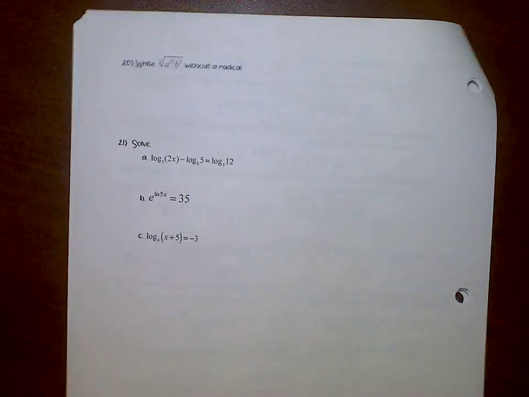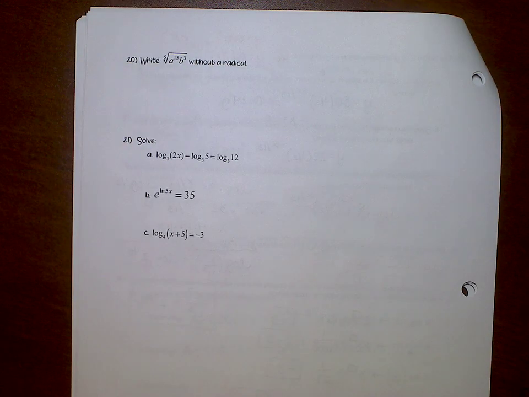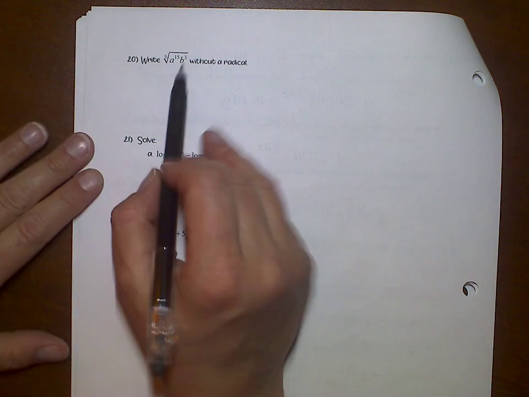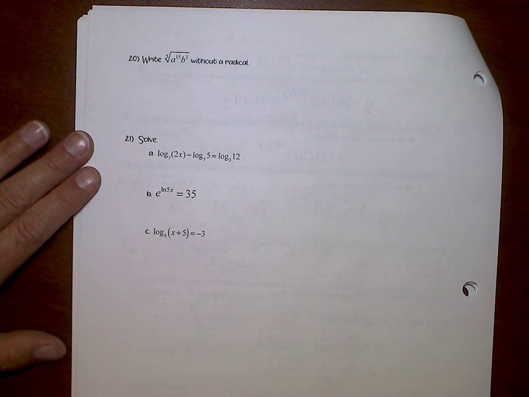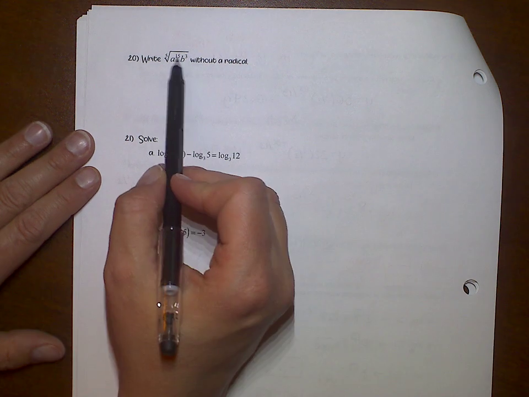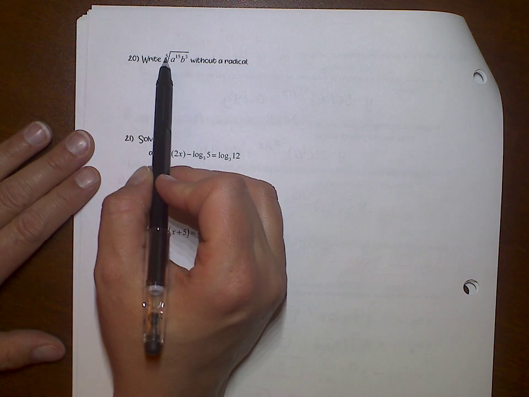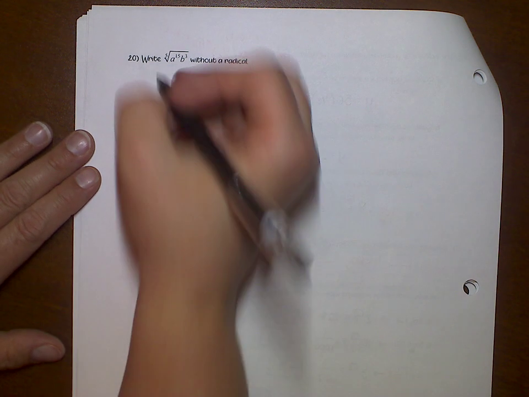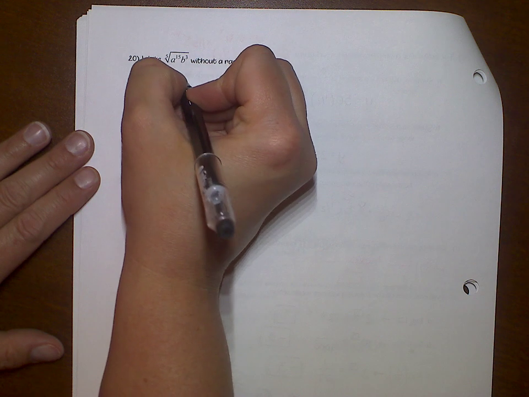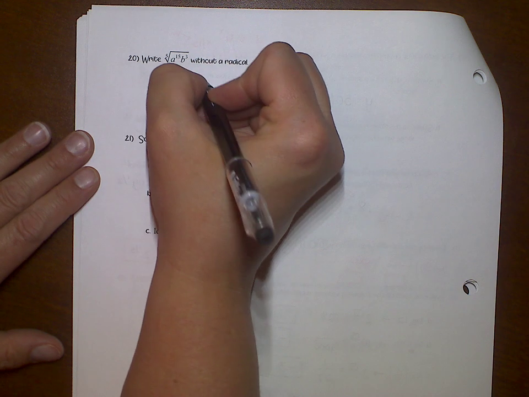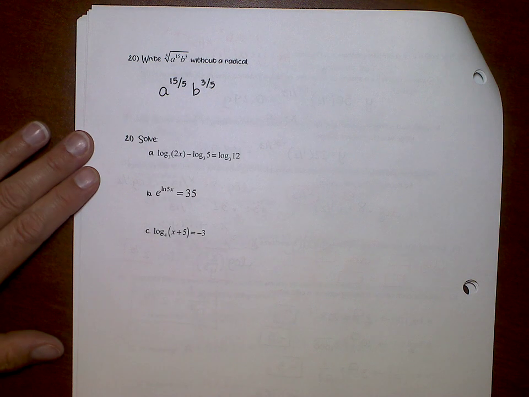Okay. So 20, write this without a radical. That's kind of asking you to do the reverse of what the last question was asking. Without a radical just means write it as an exponent instead. And remember, these are your powers, and this would be your root number, which is the denominator of the fraction. So this would be like a to the power of 15 over 5, and then b to the power of 3 over 5. And the only thing I would do there is if any of your fractions can reduce a little bit, I would.